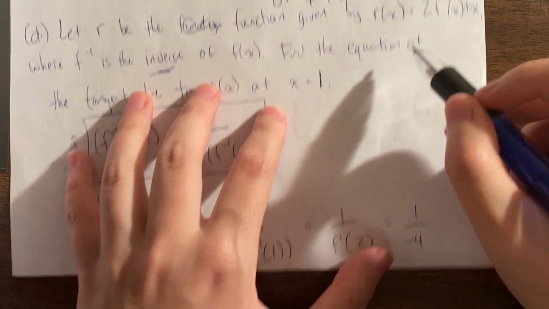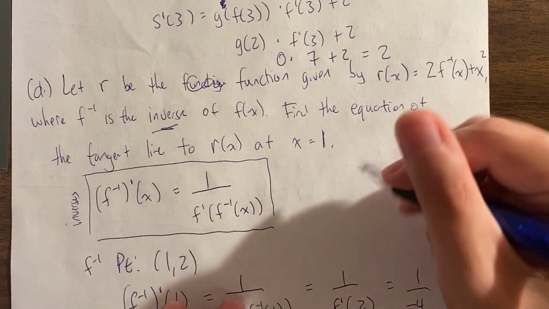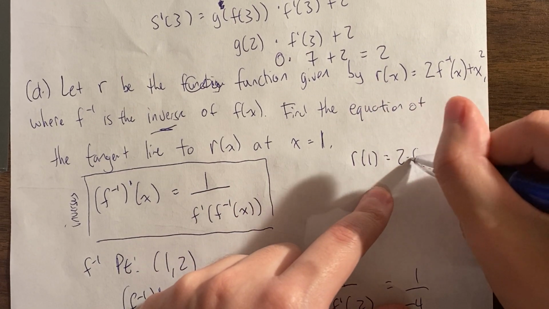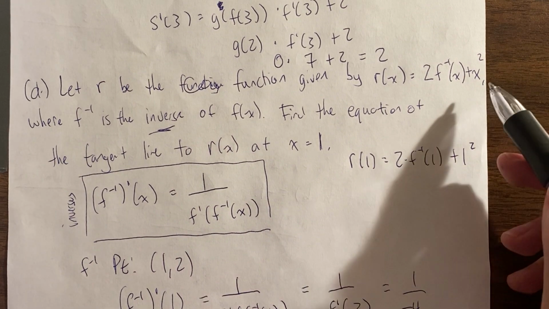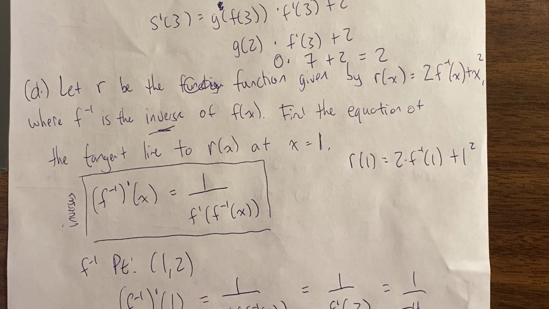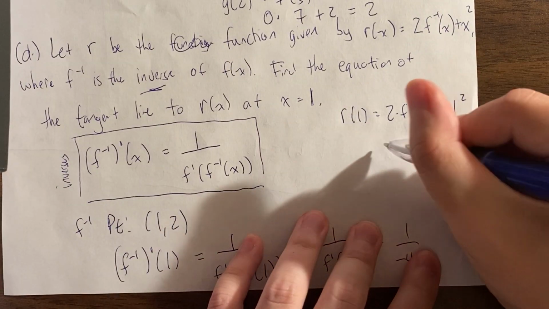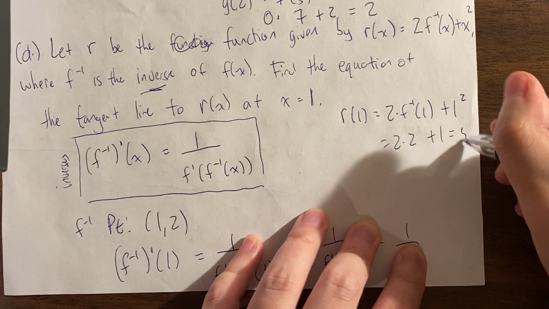Now we're ready for actually r, because the question is about r. So let's plug in r of 1 first. So we get 2 times f inverse of 1 plus 1 squared. Not super exciting because we have 1 squared, but that's fine. f inverse of 1 again is 2. So this is going to be 2 times 2 plus 1. So it's 4 plus 1, which is equal to 5.